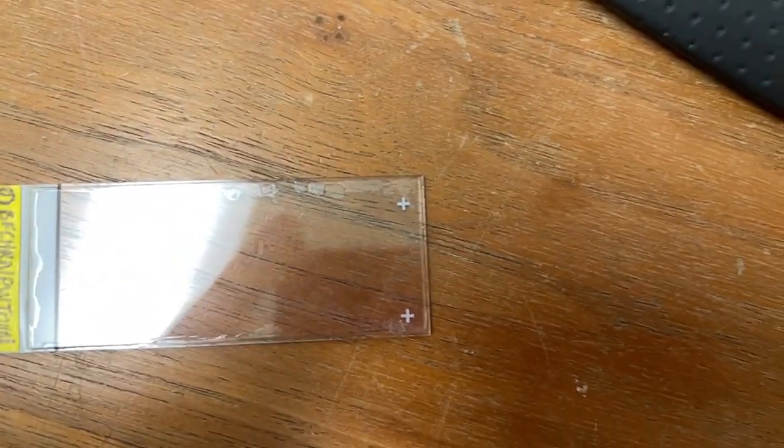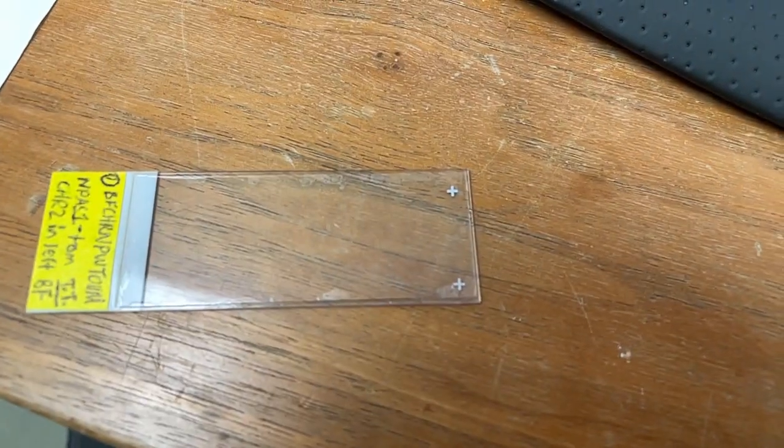This is BF, ends in a 12 and an M. So like this, it's kind of hard to tell. You can see on the edges the mounting media is starting to pull away a little bit.